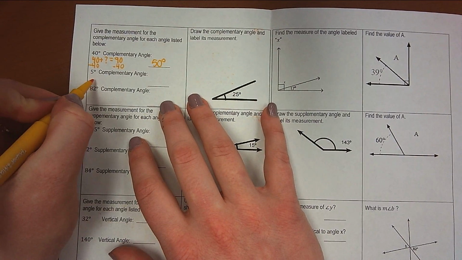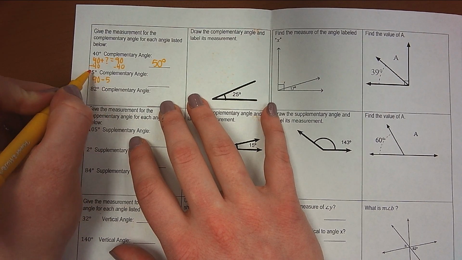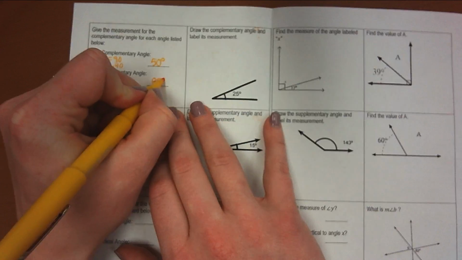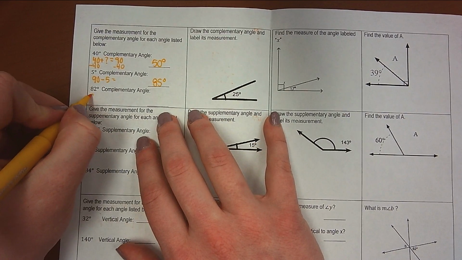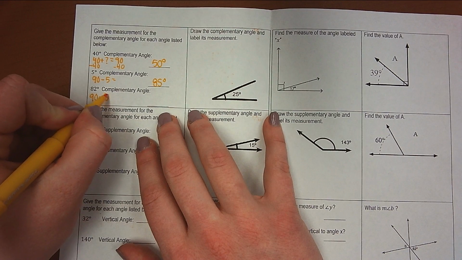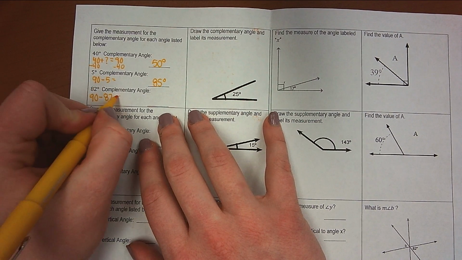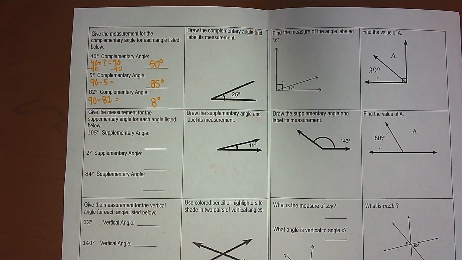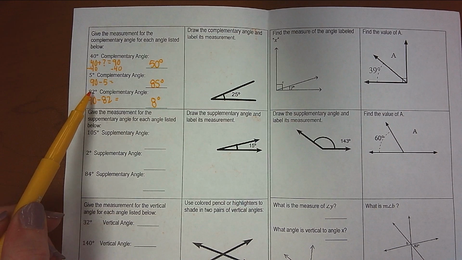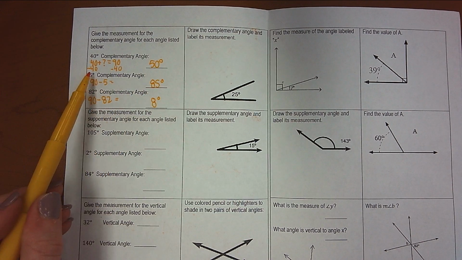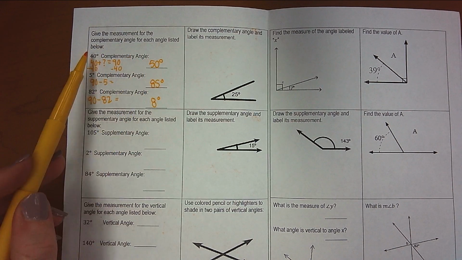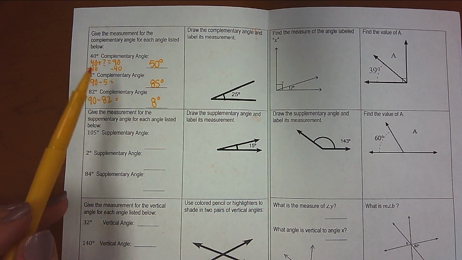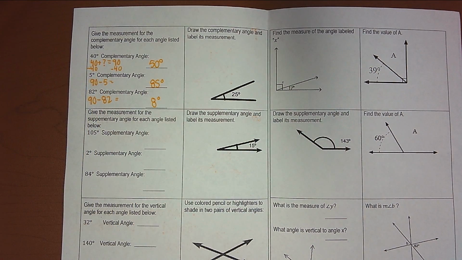So every time we're just going to take 90, subtract the angle that we have, 5, and the complementary angle will be whatever's left. In this case, that's 85 degrees. 90 minus 82, the complementary angle to an 82 degree angle would be an 8 degree angle. So we see that if we add 8 and 82, their sum is 90. 85 and 5, their sum is 90. 50 and 40, their sum is 90. That makes them complementary.